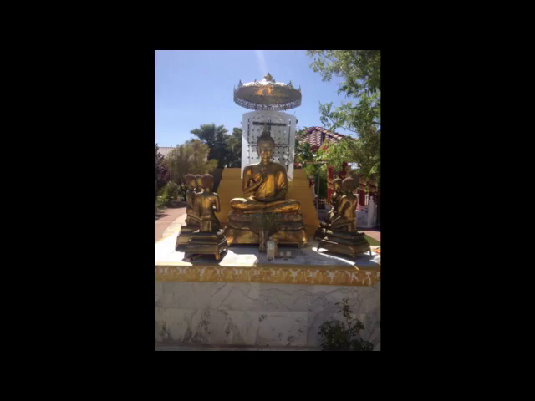Last week we studied the Magga, right? The constituents of the path. Today I have to continue to explain to you in detail about the constituents of the path.